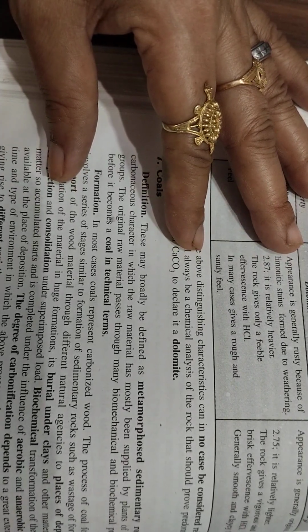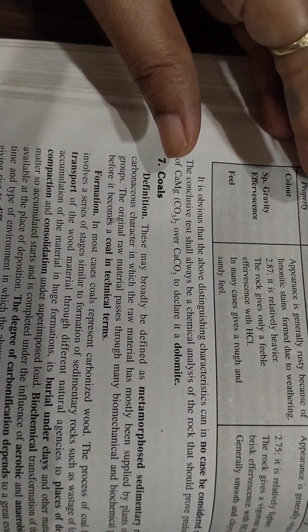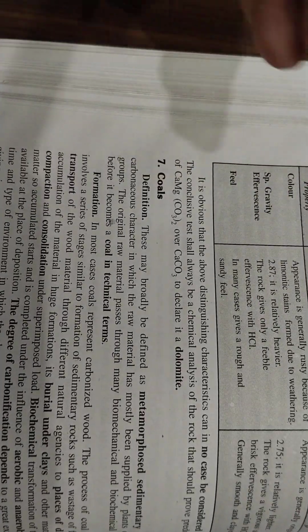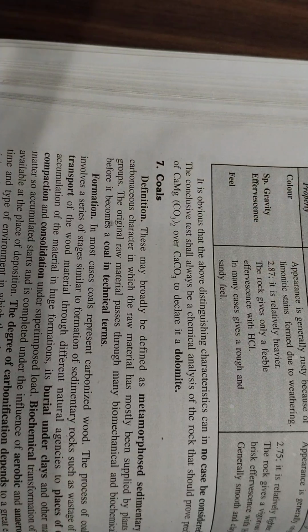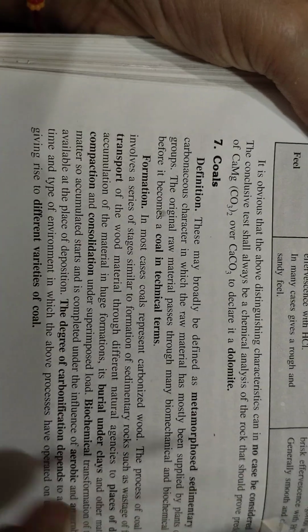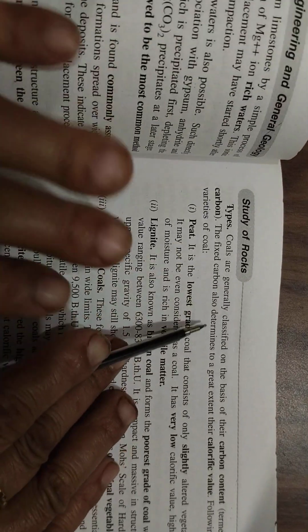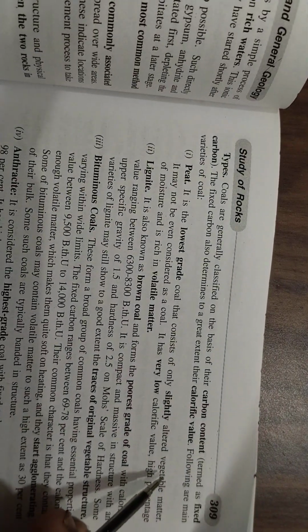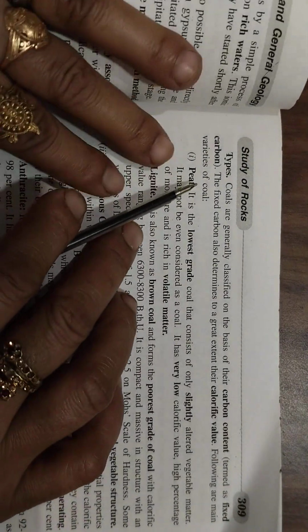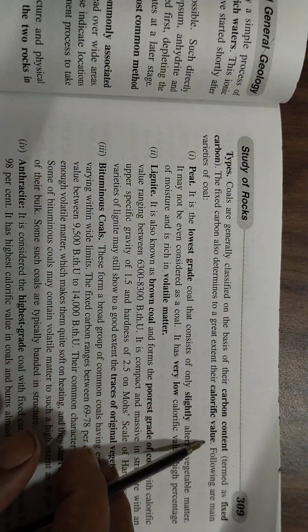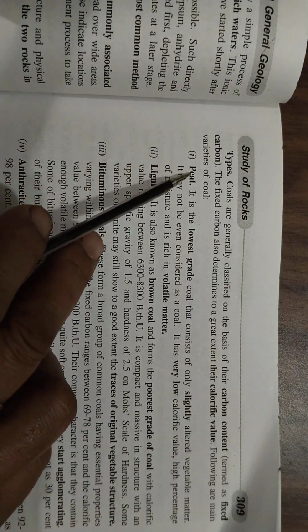The degree of carbonification depends to a great extent on the time and type of environment in which the above processes have operated on the source materials, giving rise to different varieties of coals. Types. Coals are generally classified on the basis of their carbon content, termed fixed carbon. The fixed carbon also determines to a great extent their calorific value, and the following are the main varieties of coal.